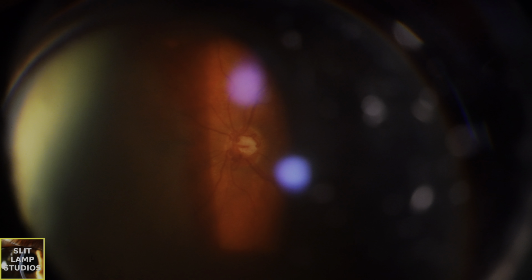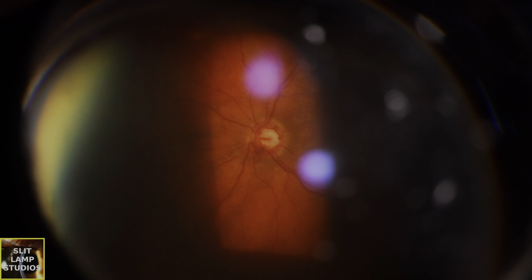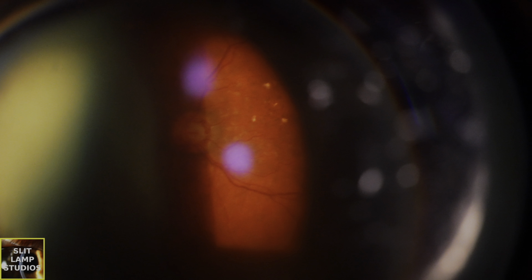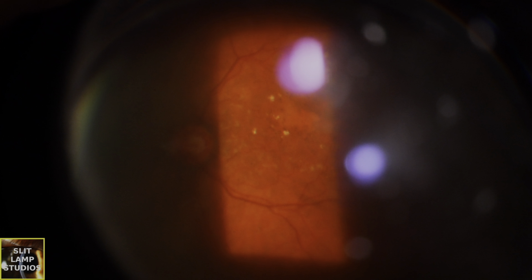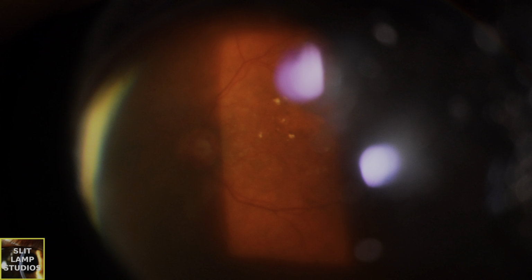Unlike neovascular vessels, they're mature, they're stable, and they do not leak, and you can tell that on FFA. Clinically, they offer prognostic information. Their development suggests a degree of adaptation, which means a lower risk of ischemic complications such as neovascular glaucoma.